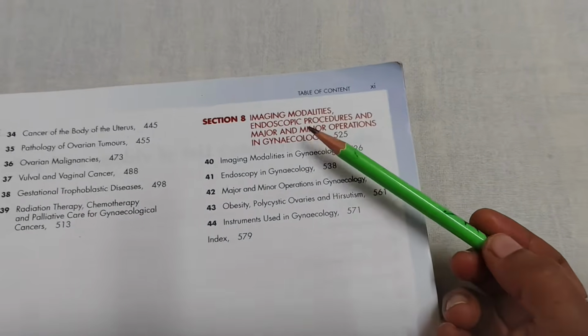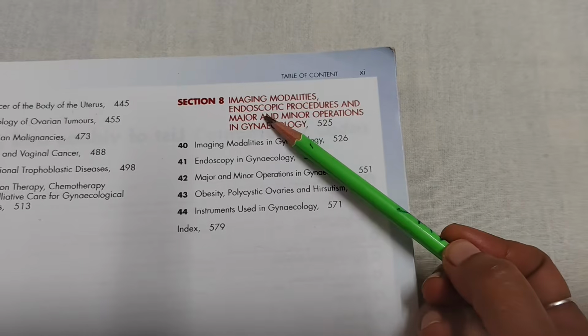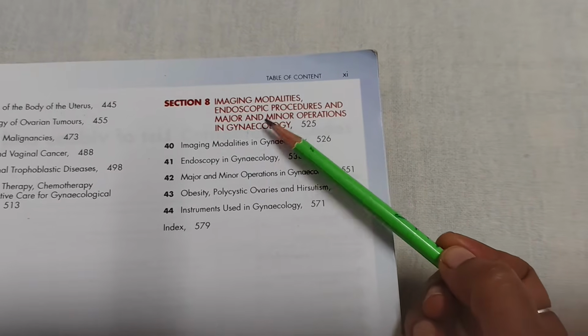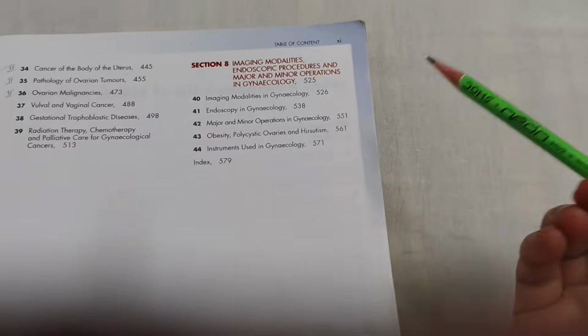And then coming to radiology type of section, imaging modalities, endoscopic procedures, major and minor operations in gynecology. Sounds like a good content.